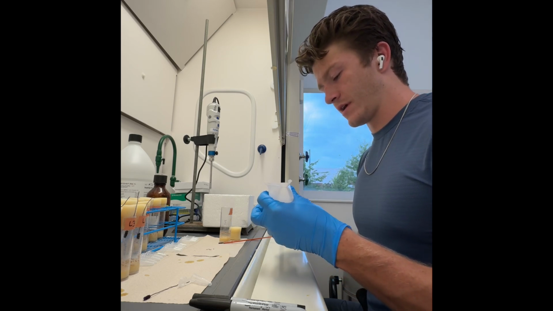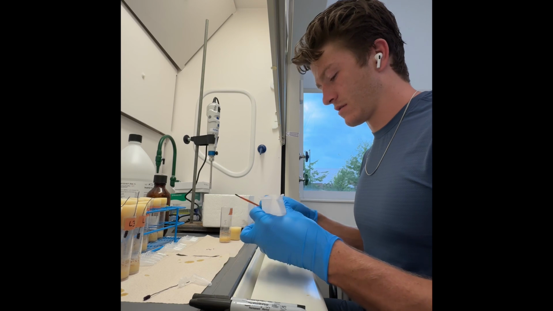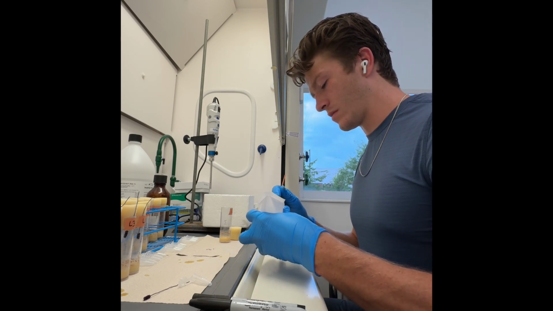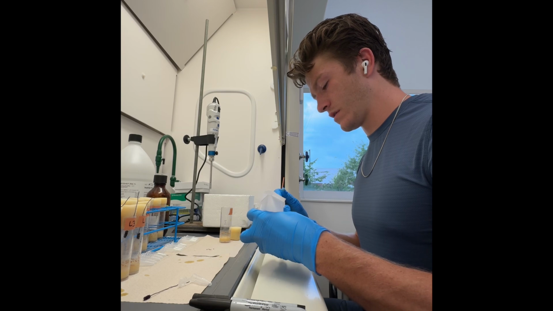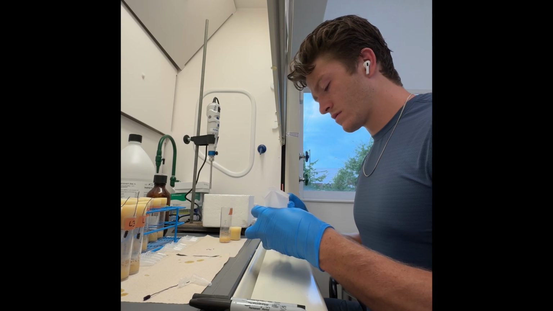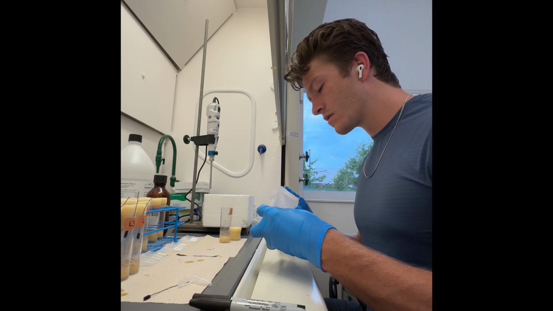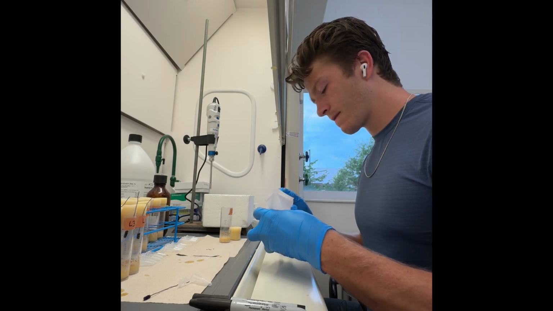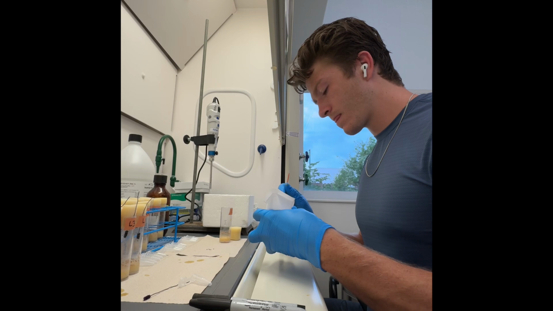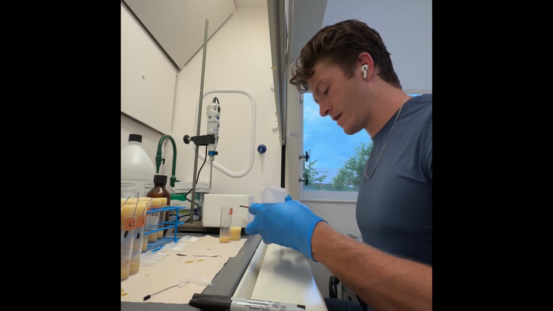And I fold that, put that on top of there, like such, and then move them, plate them into the vial. 1, 2, 3, 4, 5.